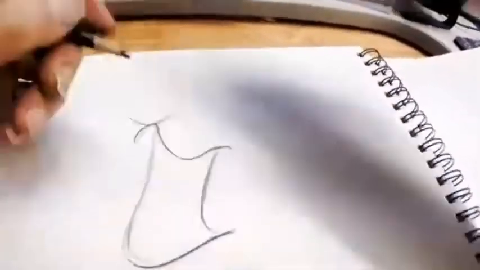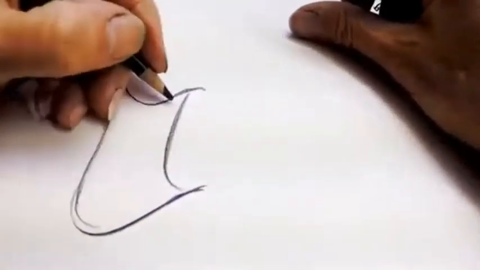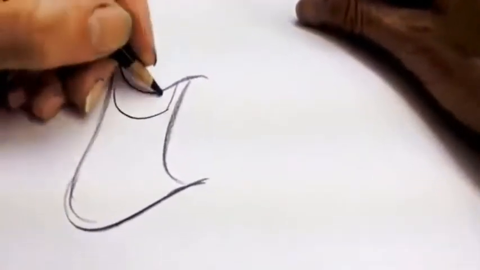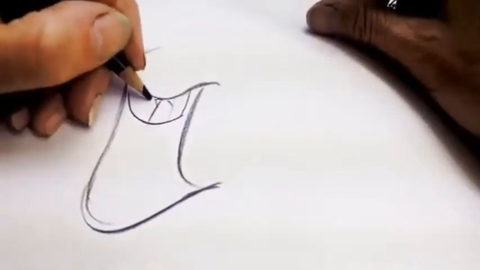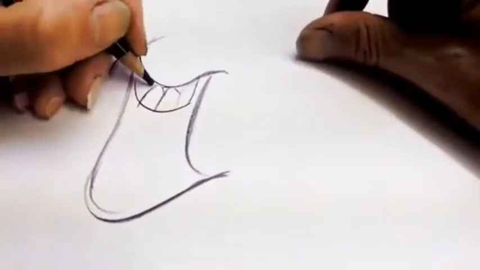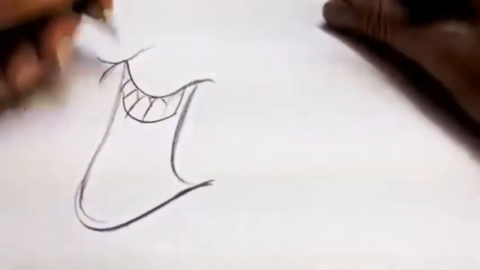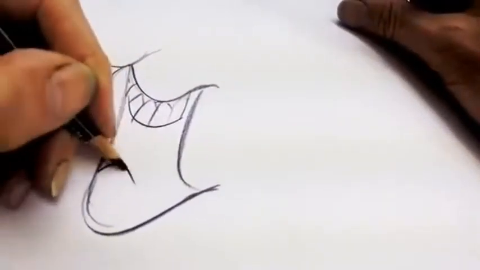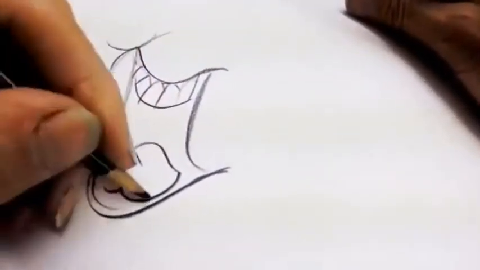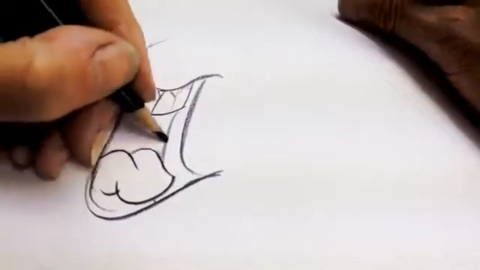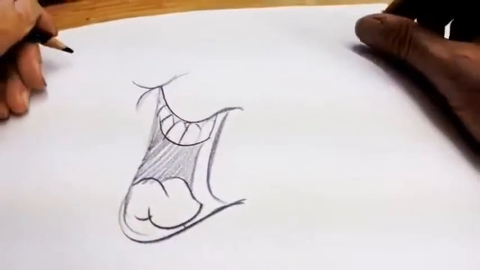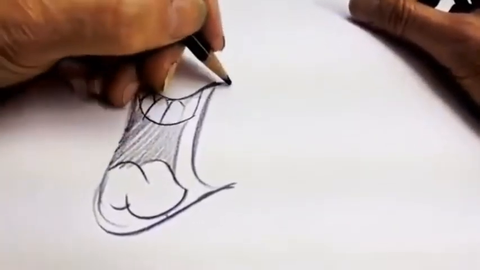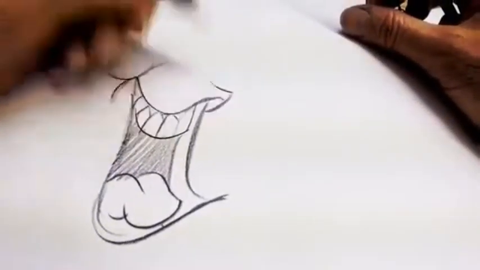And you want a lot of motion lines and things moving. And then the teeth, you might want to indicate the teeth. Even draw a little bit of the gums showing. And then the tongue. There's your basic laughing mouth.